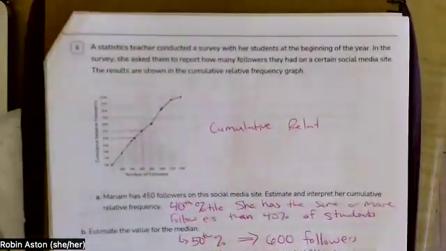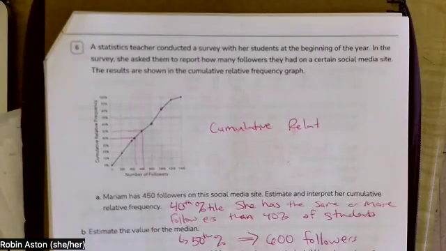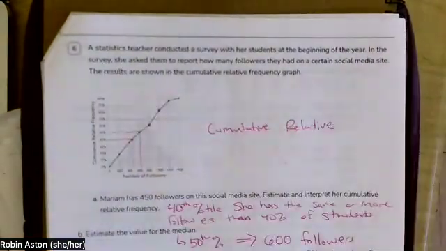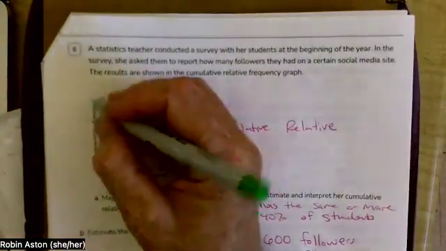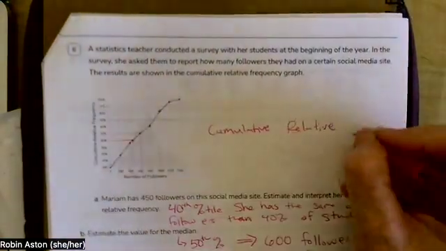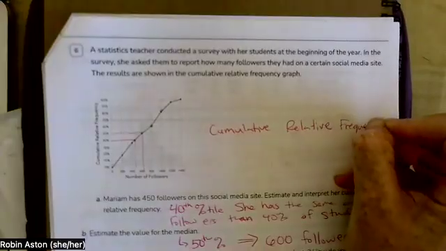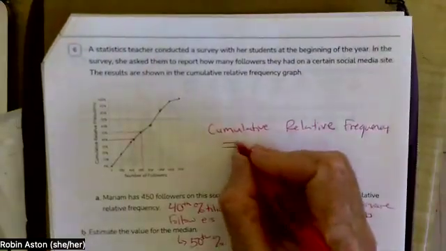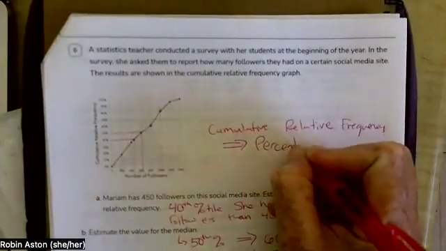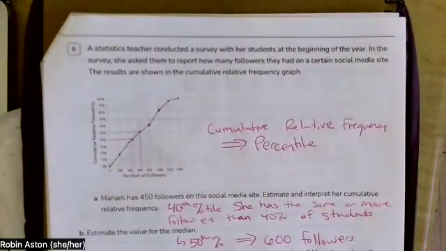Okay, on to number 6. This is one that you might not have been as familiar with, but I feel like I saw people making really good progress even though they weren't sure, which was awesome. So it asked, I've got cumulative relative frequency, and cumulative relative frequency is the same as percentile. So this is a percentile graph.